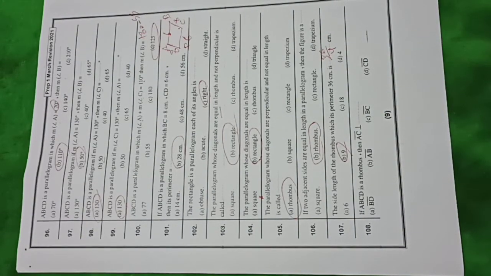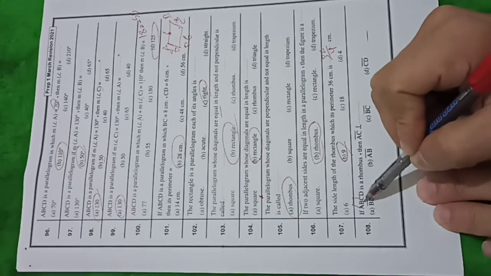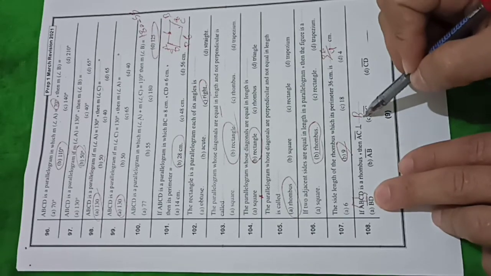If ABCD is a rhombus, then AC... In a rhombus we have two diagonals that are perpendicular. The first diagonal is AC and the second diagonal is BD.